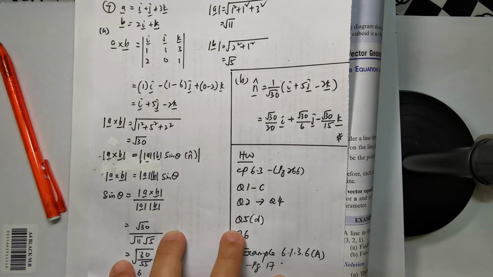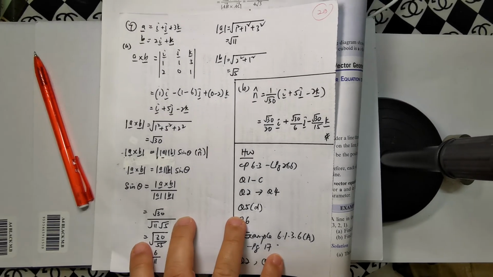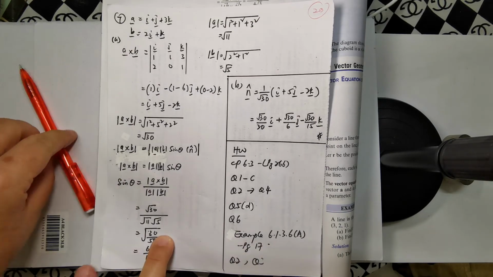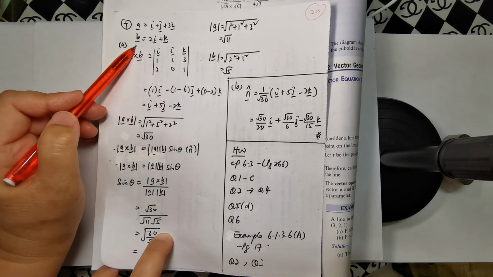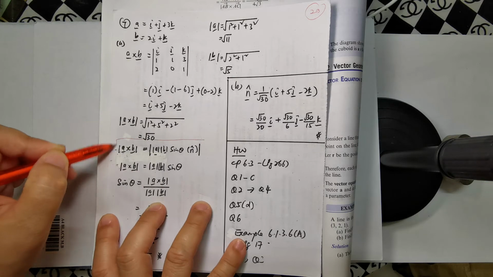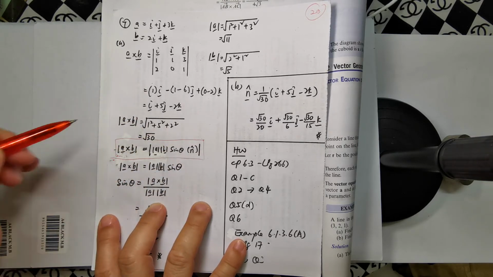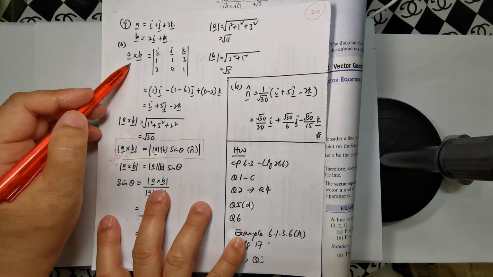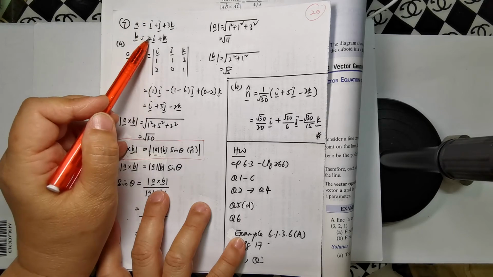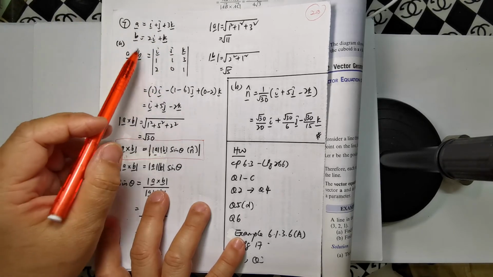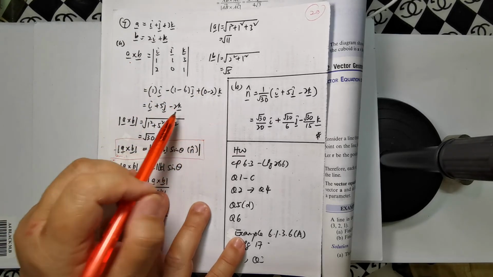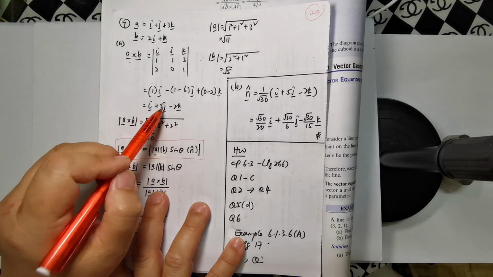Okay, we'll make it smaller so that you can see the whole solution. Okay, so you are given vector A, vector B. Because I know that this is the formula for A cross B, I know that I need to calculate A cross B. So again, use the same method. i, j, k, so 1, 1, 3, 2, 0, 1. Use the determinant method. Calculate the i, j, k, and then you get that A cross B is 1i plus 5j minus 2k.